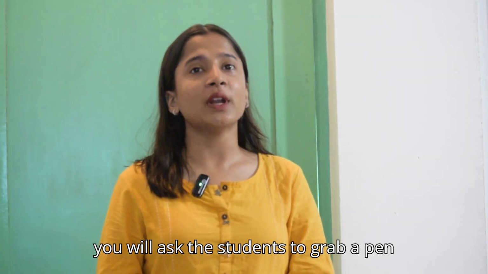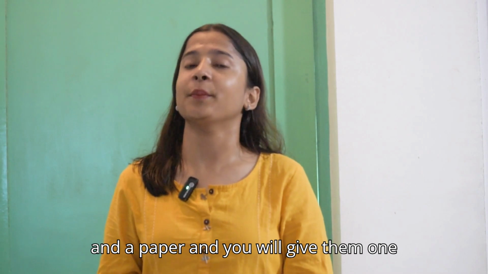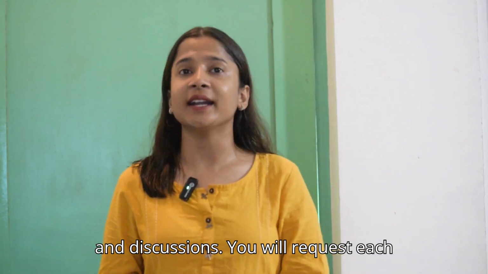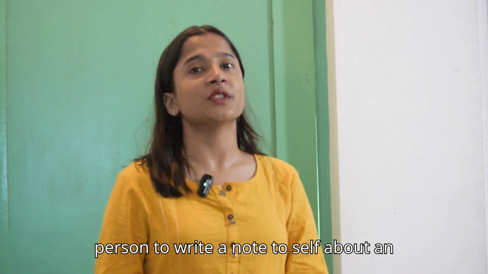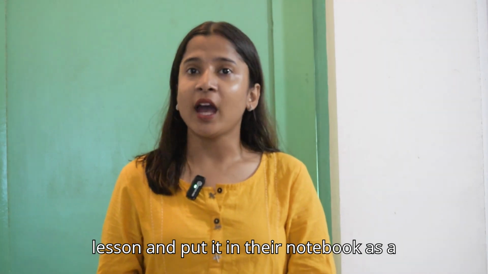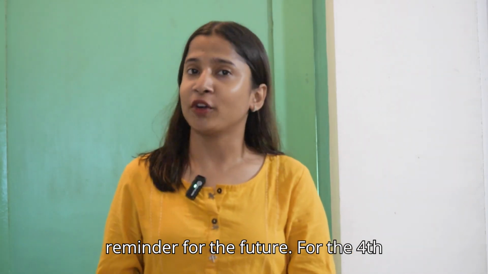For the third step, you will ask the students to grab a pen and a paper and you will give them 1 minute to reflect upon the presentations and discussions. You will request each person to write a note to self about an idea they want to take away from the lesson and put it in their notebook as a reminder for the future.